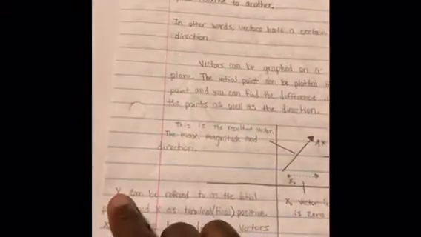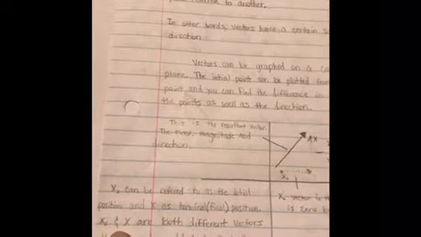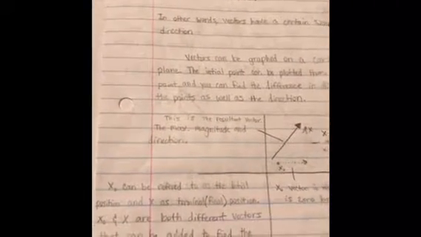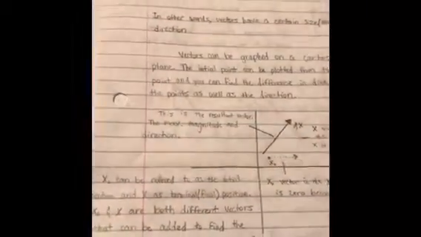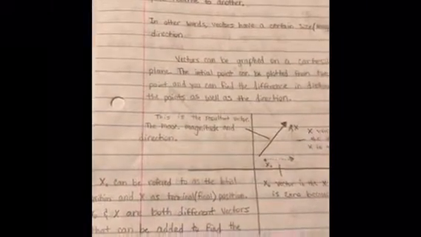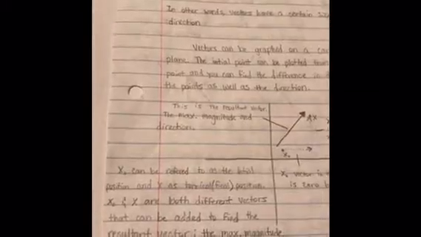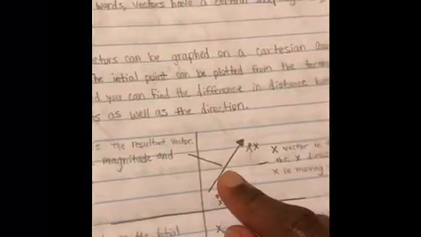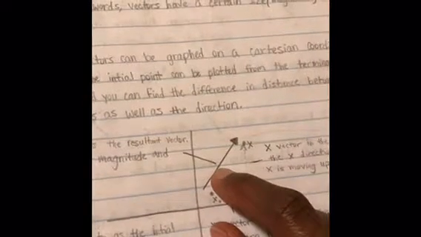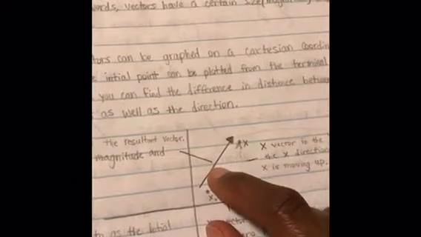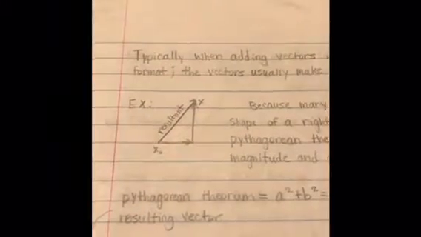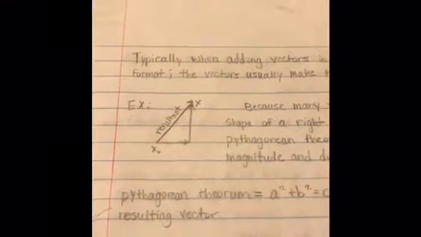X naught can be referred to as the initial position, and X can be the terminal final position. X naught and X are both different vectors that can be added to find the resultant vector, the max magnitude and direction of X naught and X. This right here is the resultant vector, which is the max magnitude of the two X naught and X vectors. When we add vectors, we will add them in a heads to tail format.